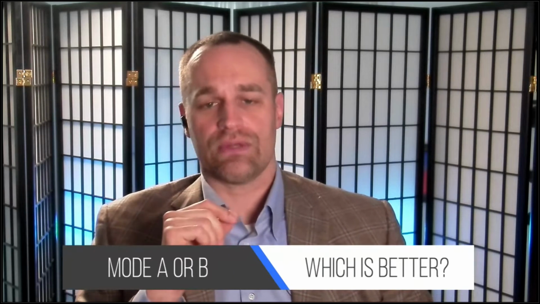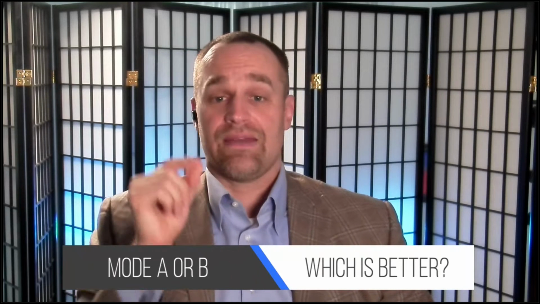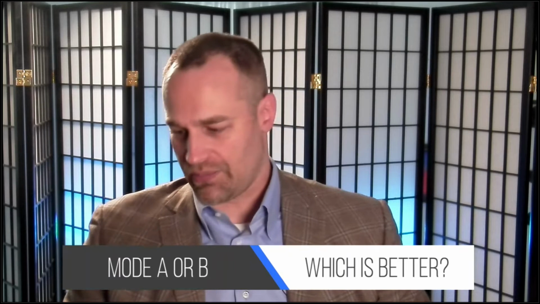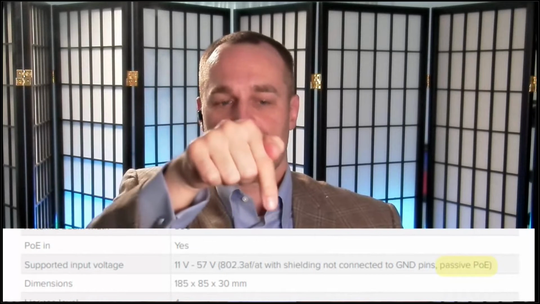Now, an interesting note here that I'll point out to you, very often in the specifications, and I'll pull up this image here, you'll see something like 11 to 57 volts PoE on your device, either a camera or another device. And this is an important statement. There is no such thing as 12 volt PoE.